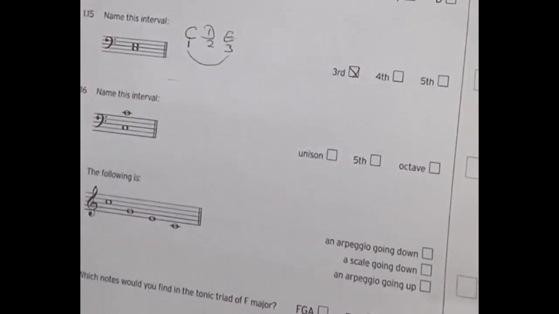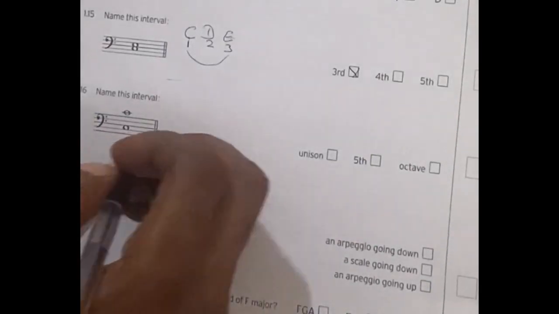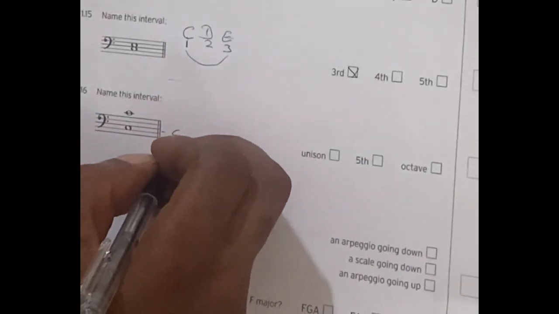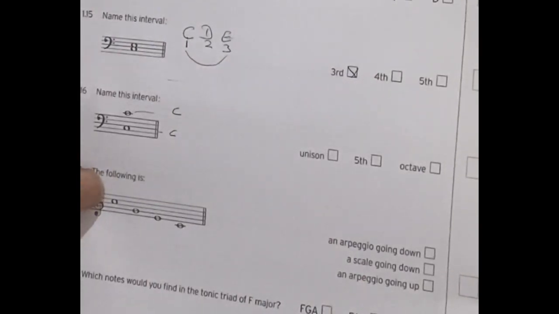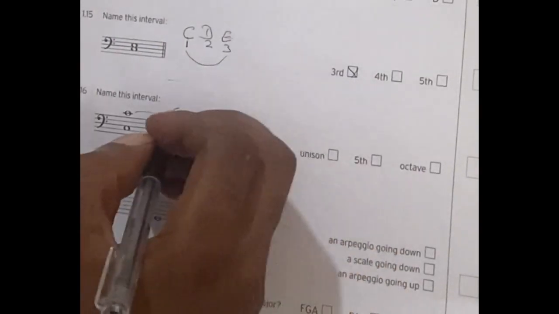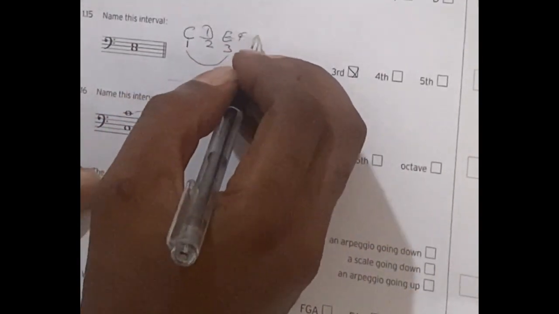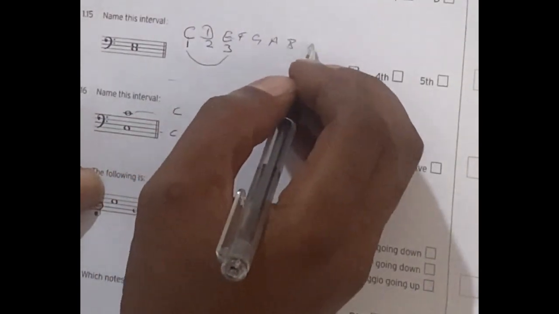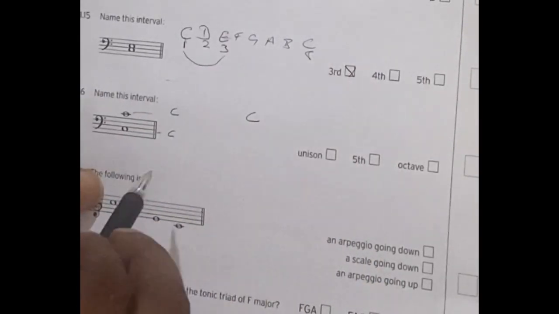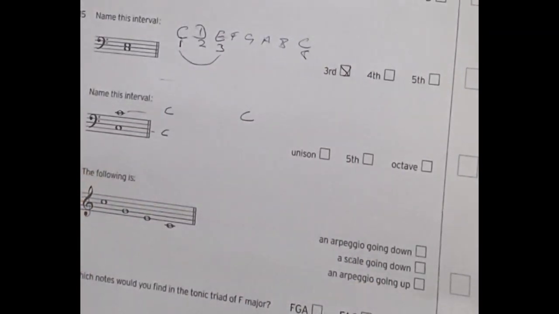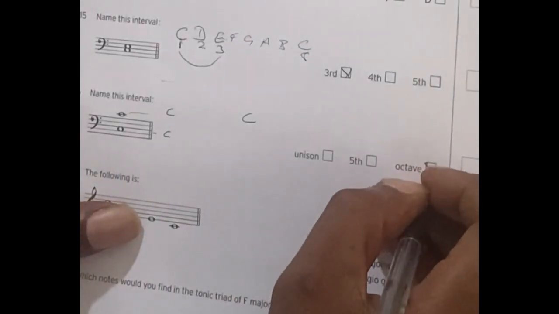Question 16. Name this interval. It has C at the bottom, and this note C at the top. It's quite a stretch. C to C. I could do it here. F, G, A, B, C. C is number 8 if you count from 1 to C again. 8 is, in music terms, called an octave. Answer is octave.